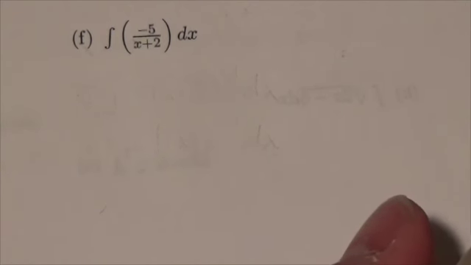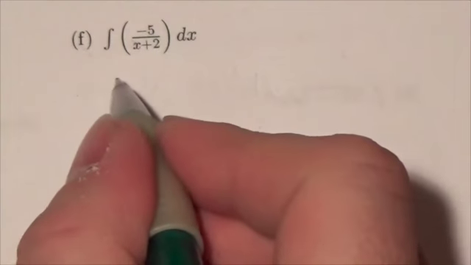Hi everybody, this is the Math 31 integration review, and this is question 1F. When I first look at this, the first thing I'm going to do is change the structure of it a little bit.